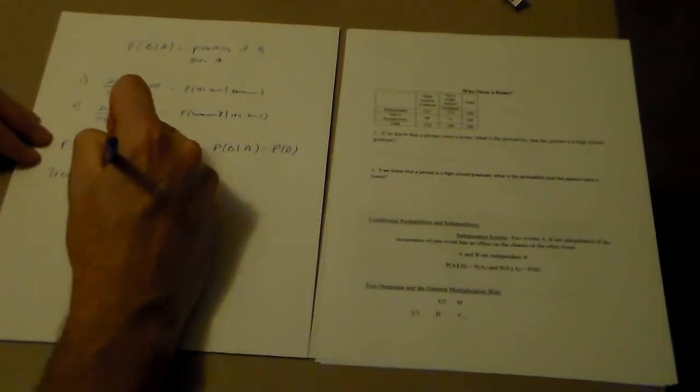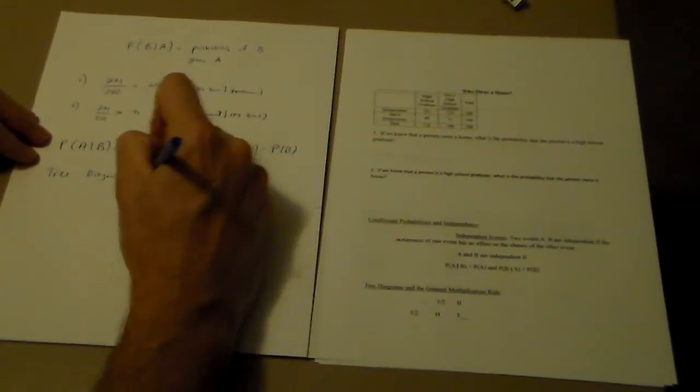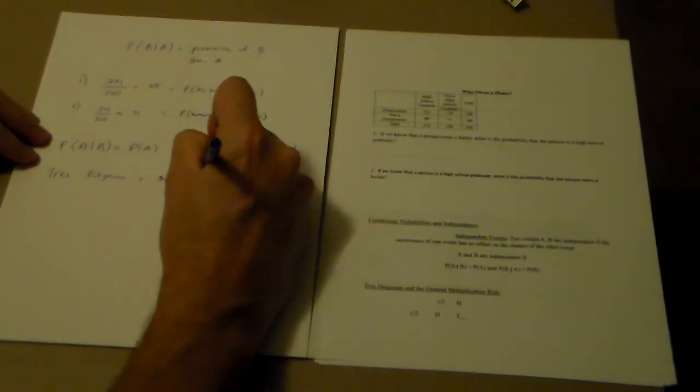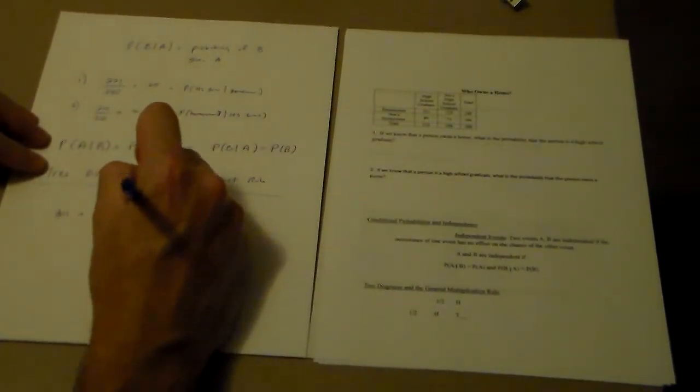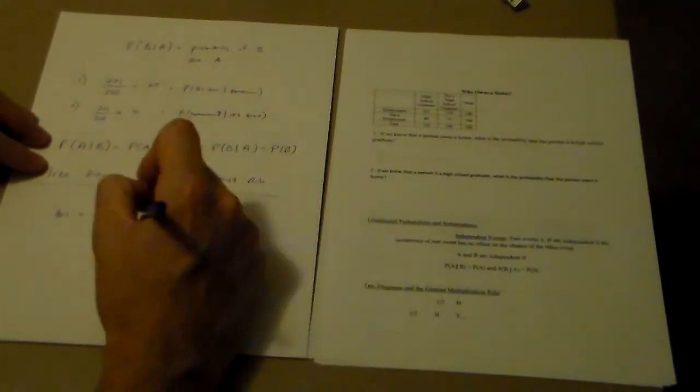So this is tree diagrams, so you can write in your notes, maybe over here, tree diagrams and the general multiplication rule. So we start off by tossing a coin. And what happens when you toss the coin? Well, there's a chance you're going to get heads and there's a chance you're going to get tails. We get a 50% chance of heads, or a 1 in 2 chance, and we get a 50% chance of tails, another 1 in 2 chance.